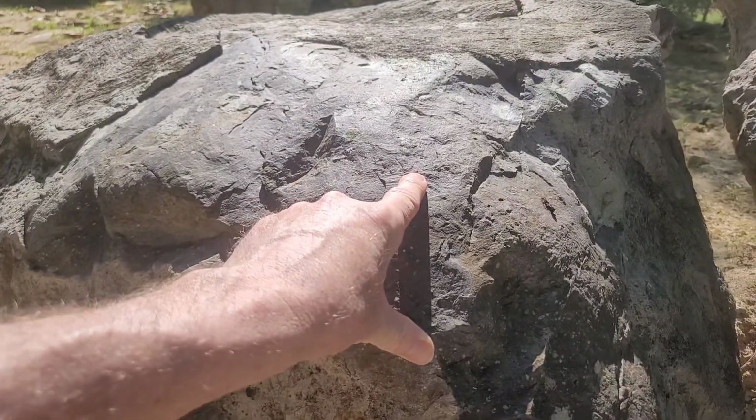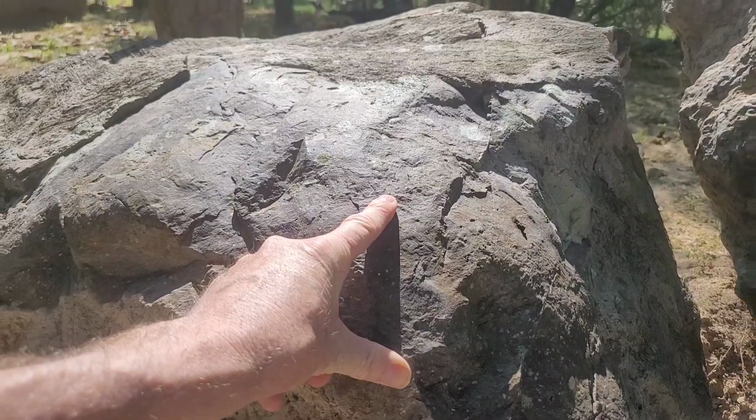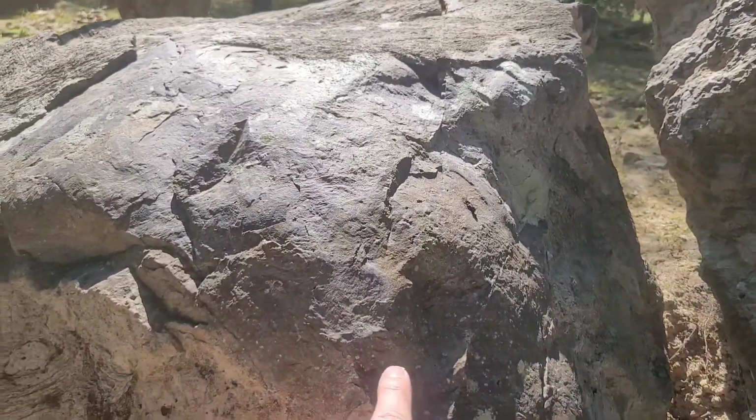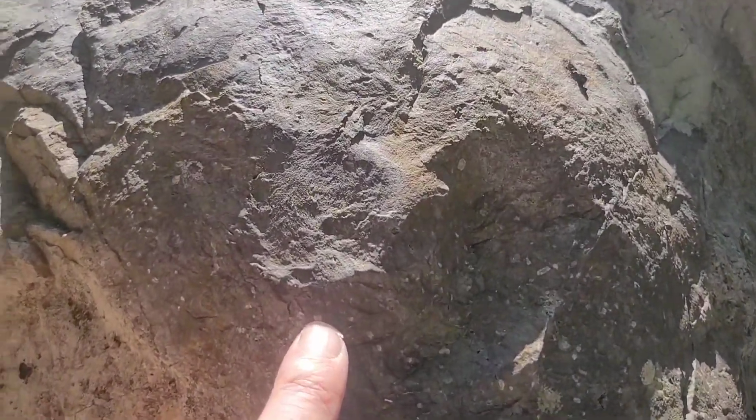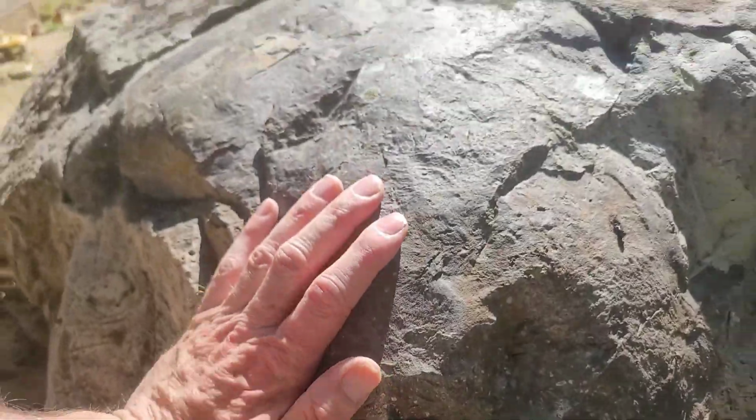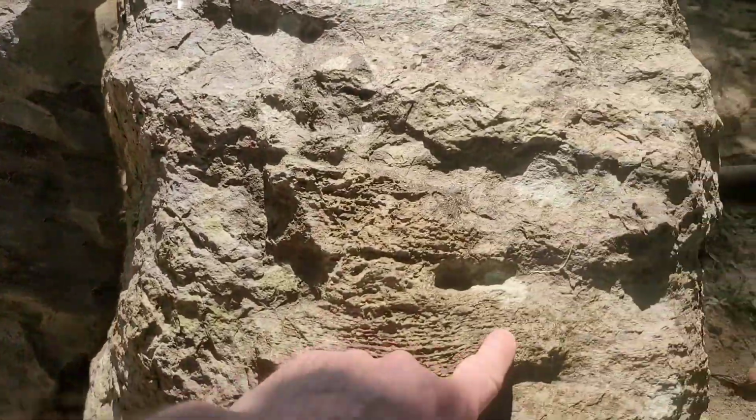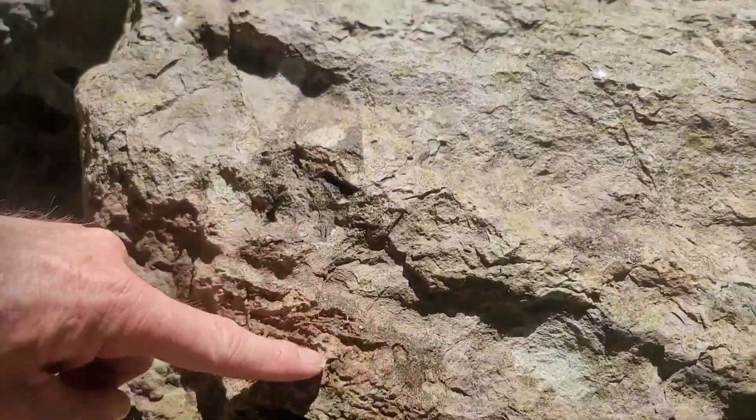And because this is a rhyolite, you can't really see crystals, but it looks like it does have some small feldspar crystals. Once again, you can see the flow structure.